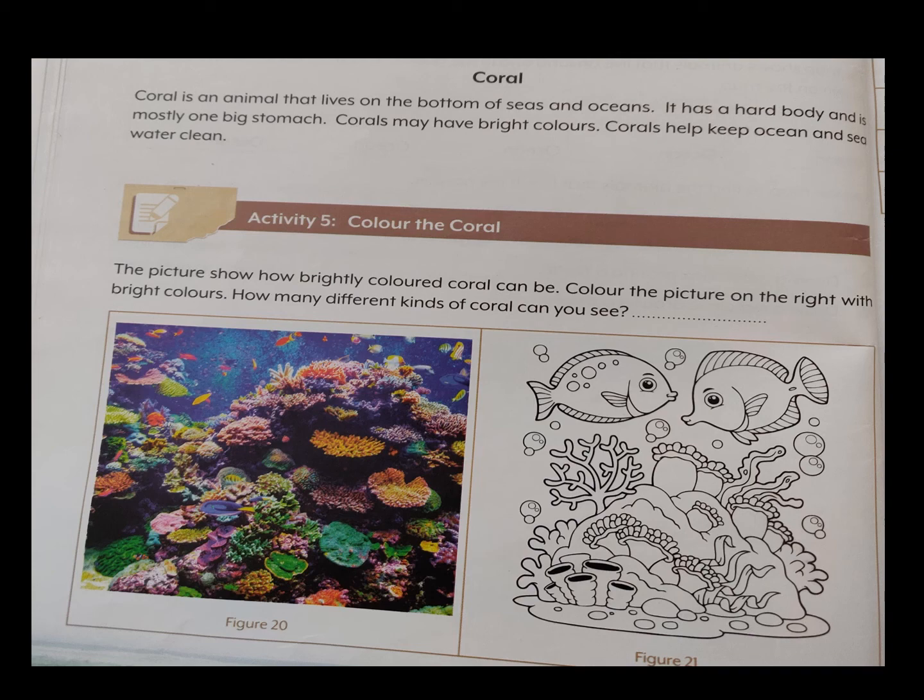Corals may have bright colors. Corals help keep oceans and sea water clean. So what do they do? They clean the oceans and the sea water. So that is all about corals.